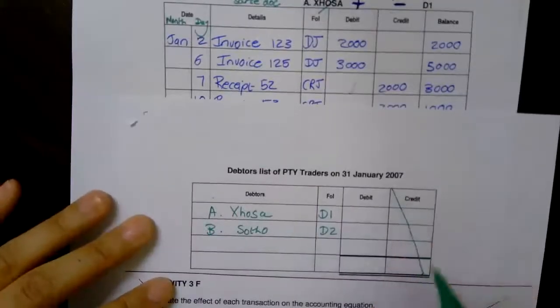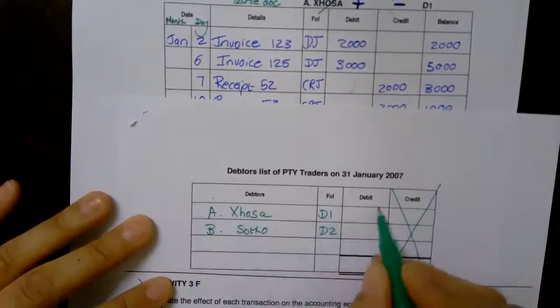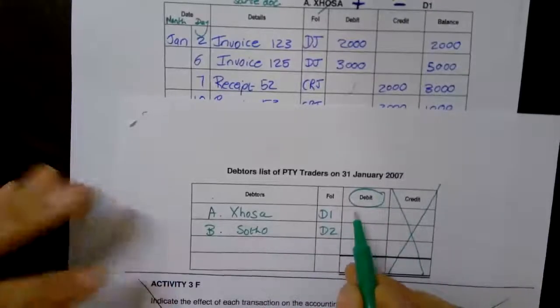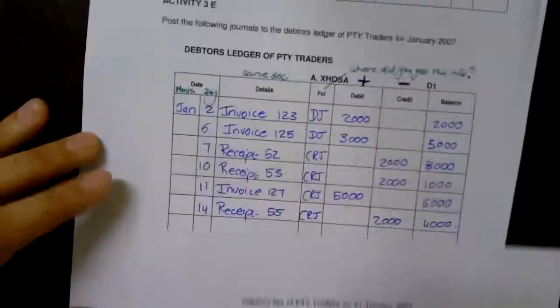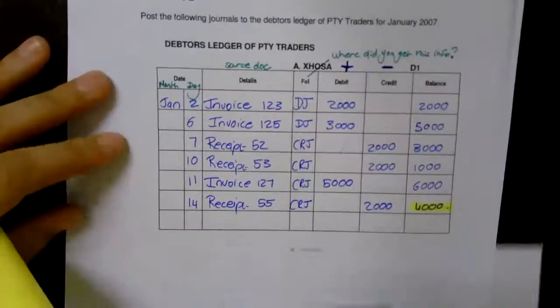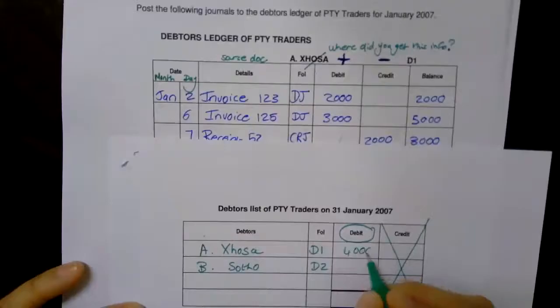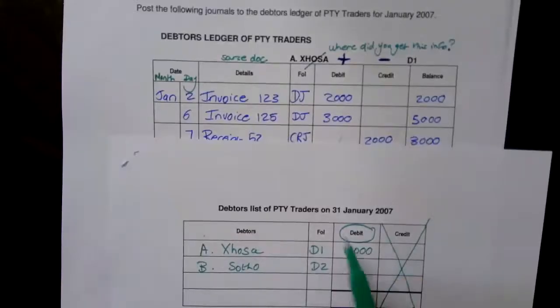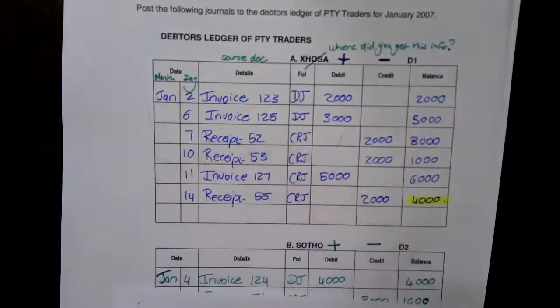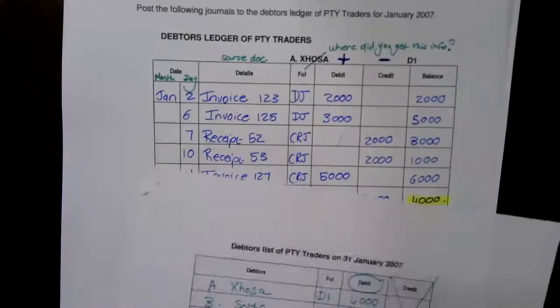You are not going to write in the credit column for now. So all you do is write in the debit column. So you're going to tell me here, what is the last balance of A. Xhosa? Let's go to A. Xhosa. What is his last balance written here? It is 4,000 Rand. So that amount is going to go to your debtors list. 4,000 Rand. So you are basically saying that at the end of the month, we know that there weren't any further transactions. His balance, the money he owes us, is 4,000 Rand.